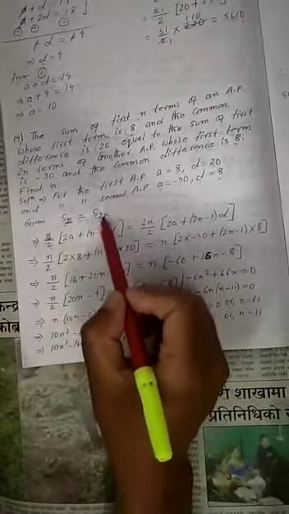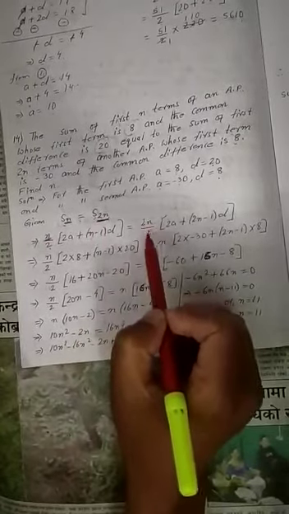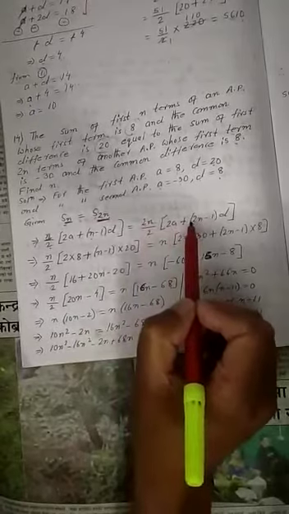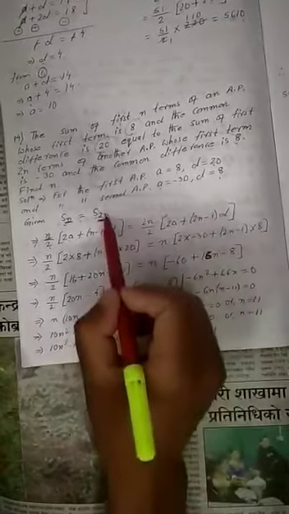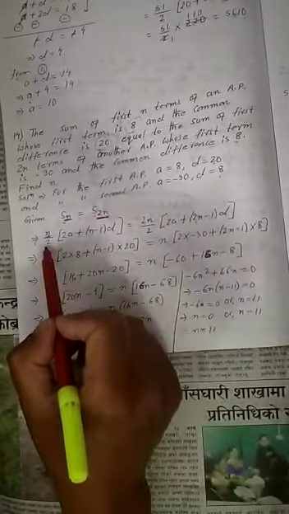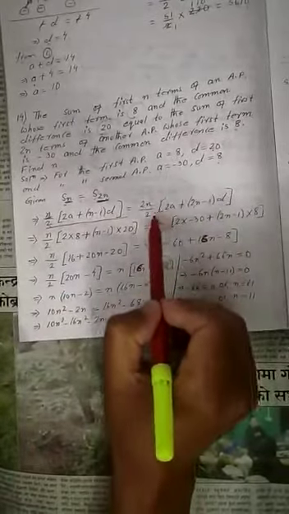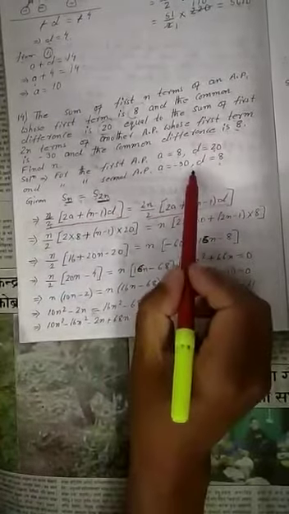Now here you have 2n. Since 2n is written here, we take 2n only. So 2n by 2, (2a plus (2n minus 1)d). So 2n is given, that is why we have taken 2n here. Now in this case, you have to substitute the value of a and d from the first AP, and in this case, you have to substitute the value of a and d from the second AP.